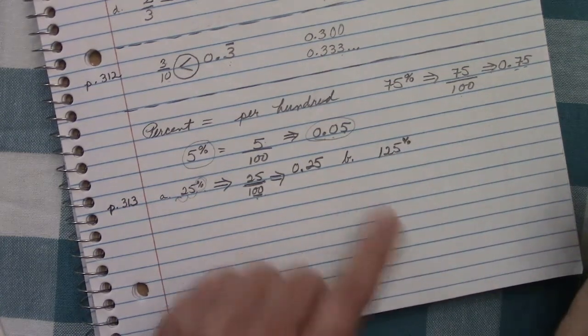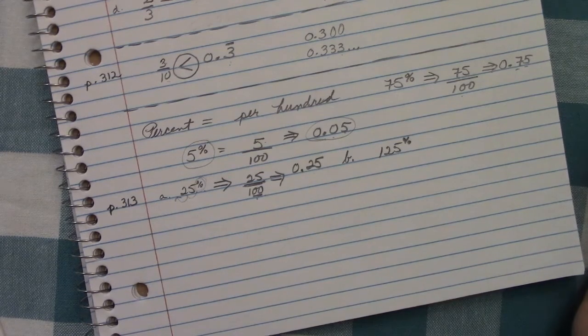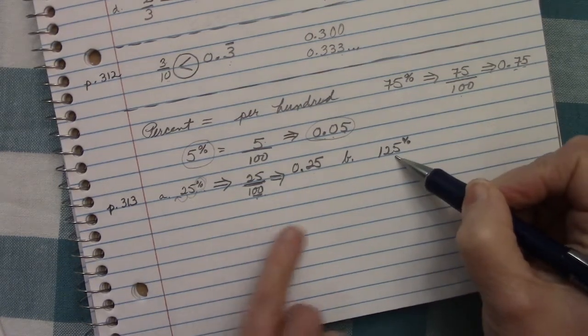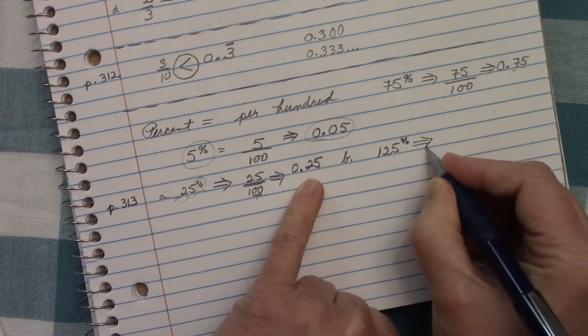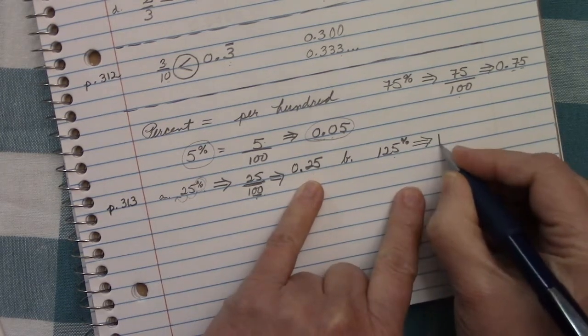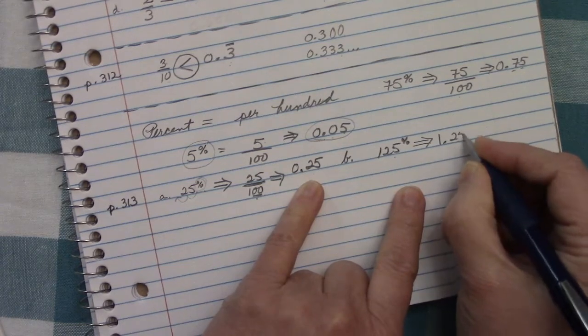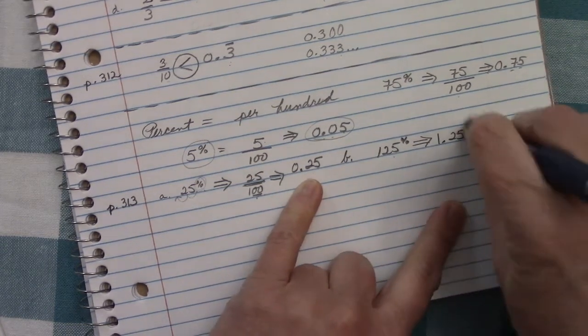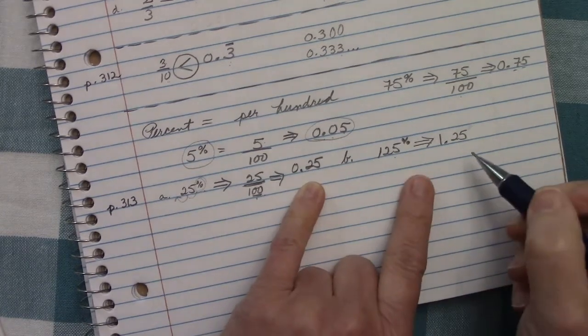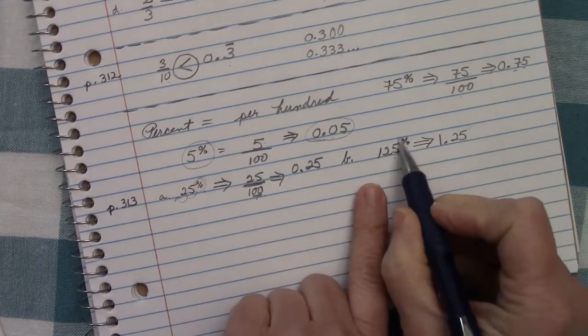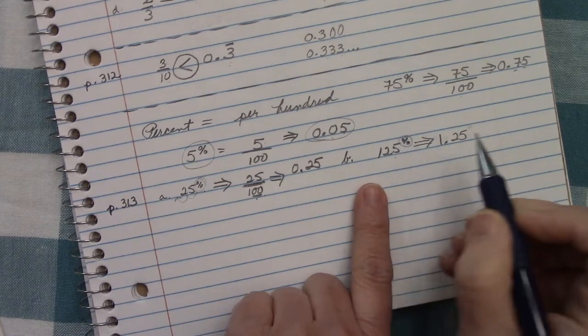Here's letter B, 125%. Well, 100% comes out to be 1, and the 25% is 0.25. Can we assume that this then would be 1 and 25 as a decimal, just 1 and 25. We're not adding the percent sign to it, remember? Okay, so again, this little sign right here means per 100.